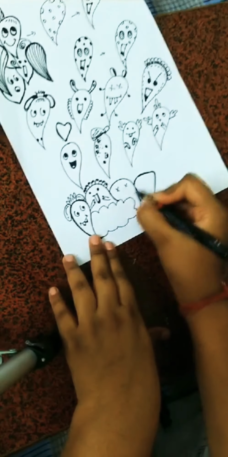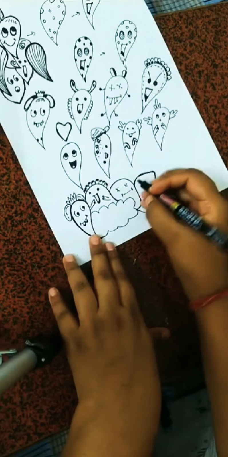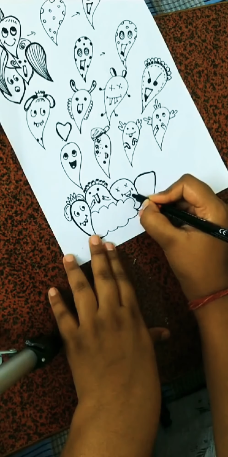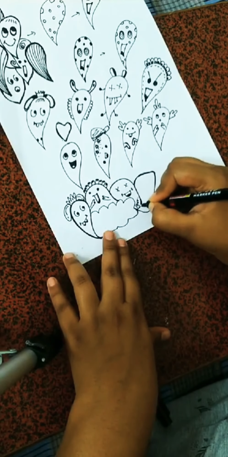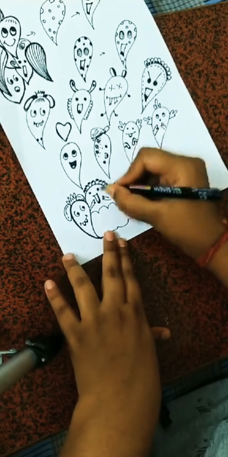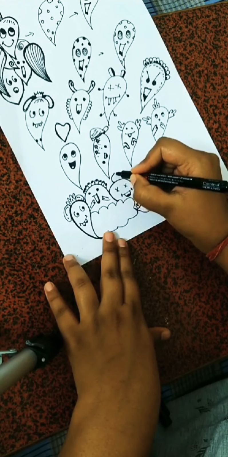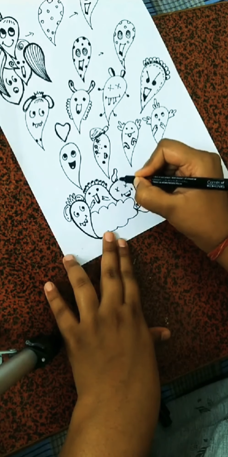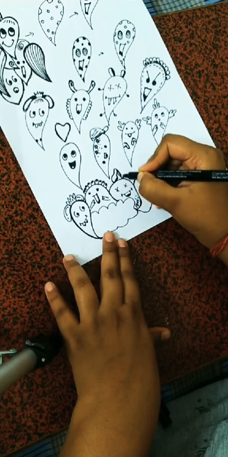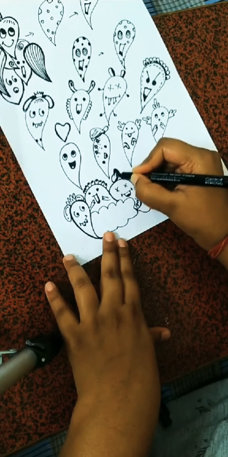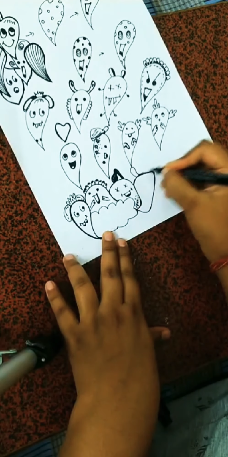Now in this one I might use any mouth you can take, or I take this one, and here I just add some character to this. Here I might add a normal organic shape, some abstract form, like this. Okay, here I might use this.